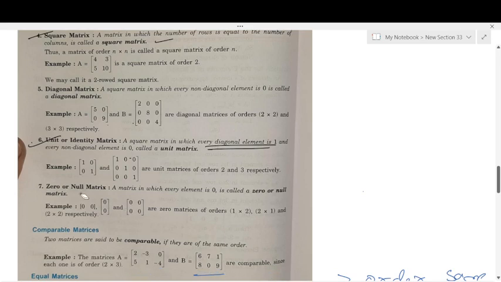Okay. So the next, 0 or null matrix. Even this is important. Identity, unit matrix, identity matrix, 0 or null matrix. All the values should be 0. So in a unit matrix, only the diagonal elements should be 1, but in a null matrix or 0 matrix, everything should be 0.